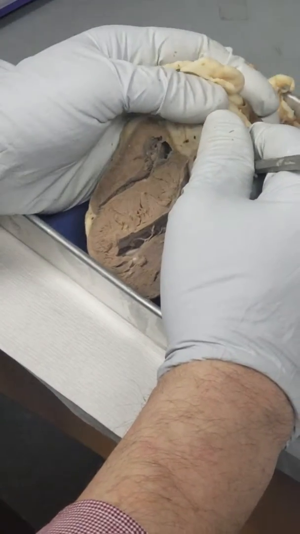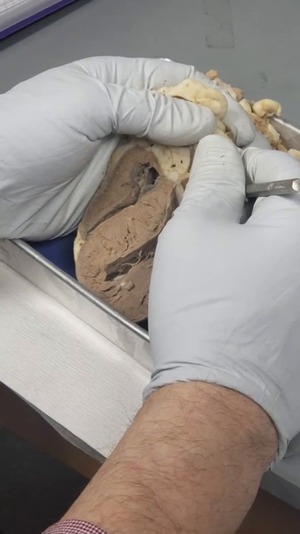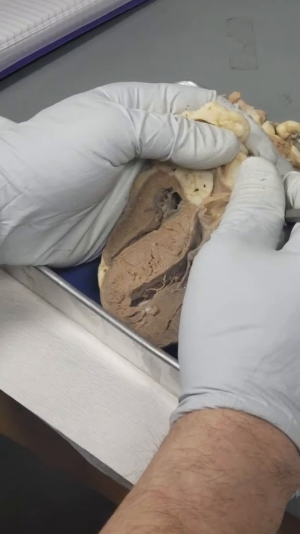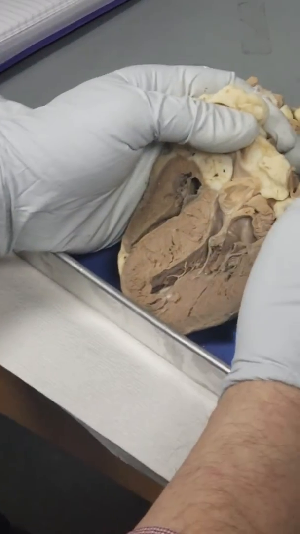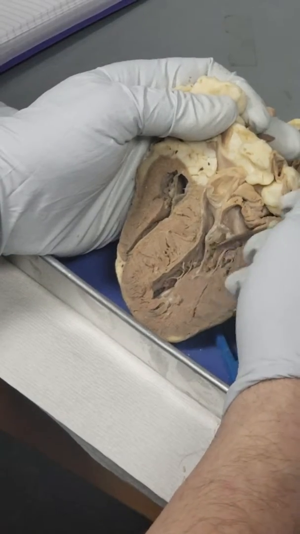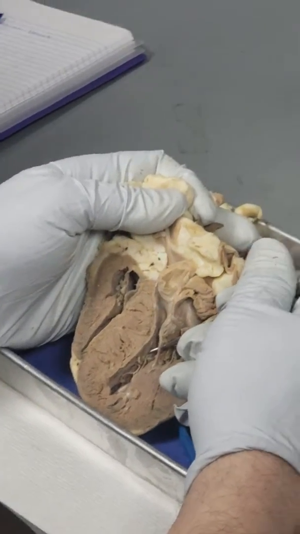How can you tell an AV valve from the semilunar valves? I just know AV valves are either the pulmonary or the aorta. No, AV valves are in the chambers. Those are the semilunars. I mean, how can you tell the AV valves? The AV valves, their flaps hang down with the chordae tendineae. That's how you know it's an AV valve.